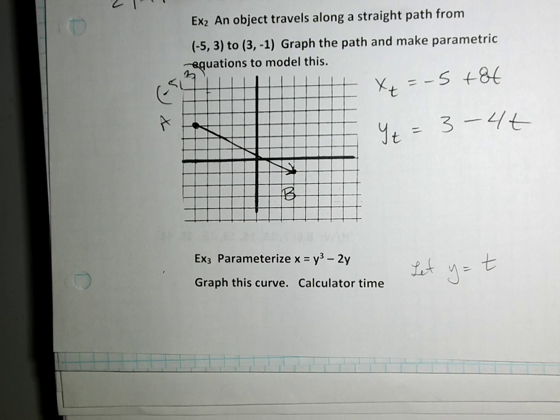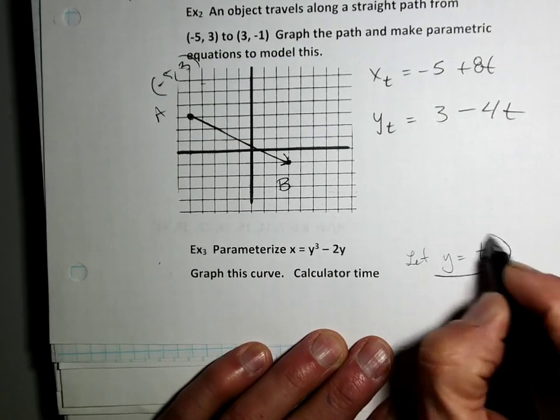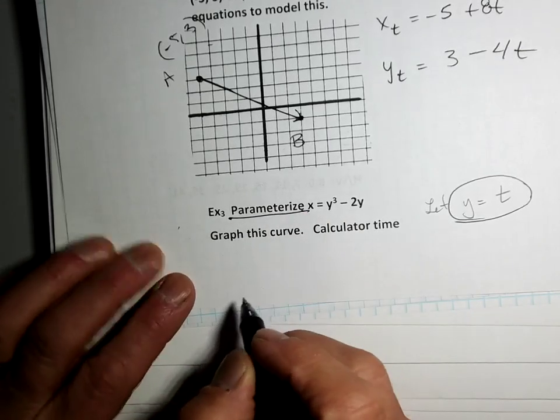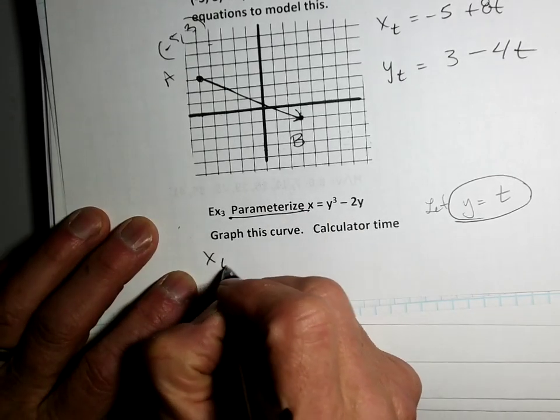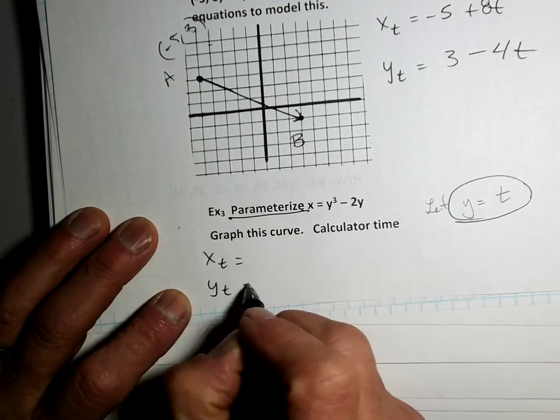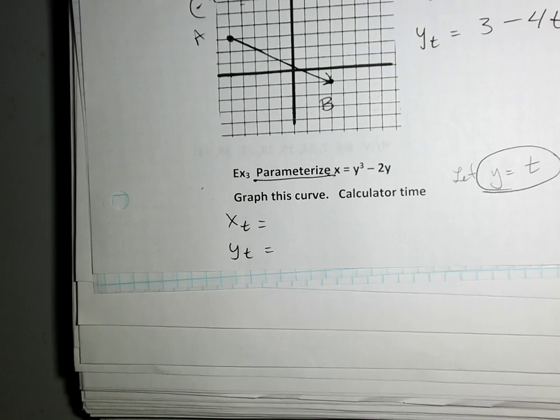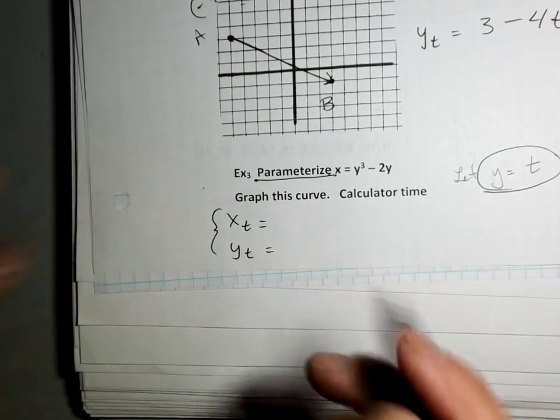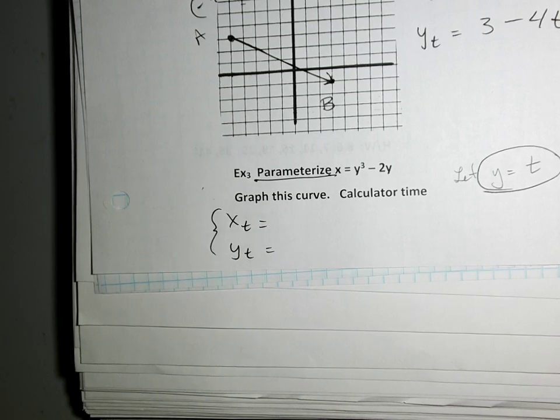So here's how you change it into parametric. If I want to parameterize it, or change it to parametric, I'll go x of t and y of t. Start right there. When you want parametric equations, just start right there. Parametric equations take both an x of t and a y of t, okay? Now, I said let y equal t.